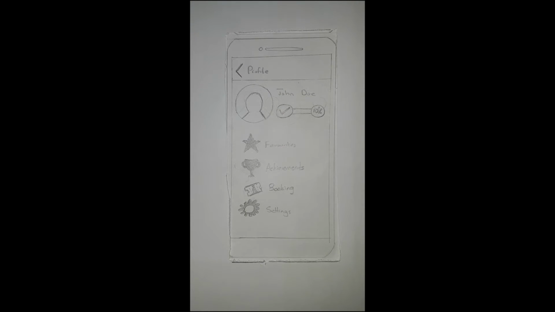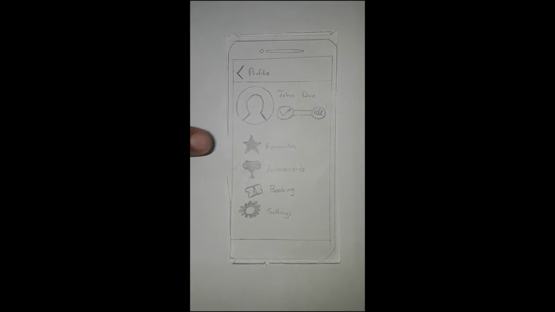Let's view the profile page. The profile page has favorites, achievements, bookings, and settings. Let's click on favorites. The favorites page has a list of users' favorited items in a tab view. We will go back.